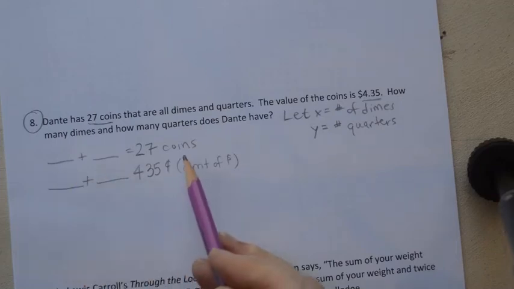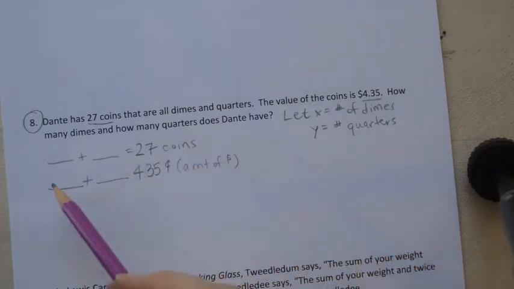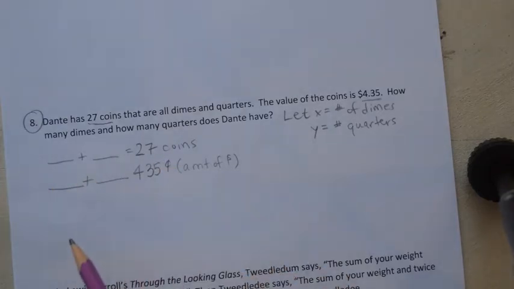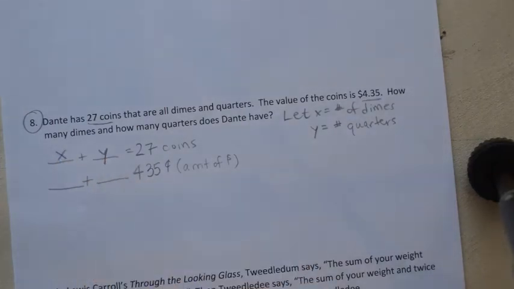All right, so then how could we use our variables and what we know about coins to come up with this first equation right here? So if I've got 27 coins altogether, how could I write that? All right, hopefully you said that I would take the number of dimes plus the number of quarters, and that would tell me the number of coins altogether.